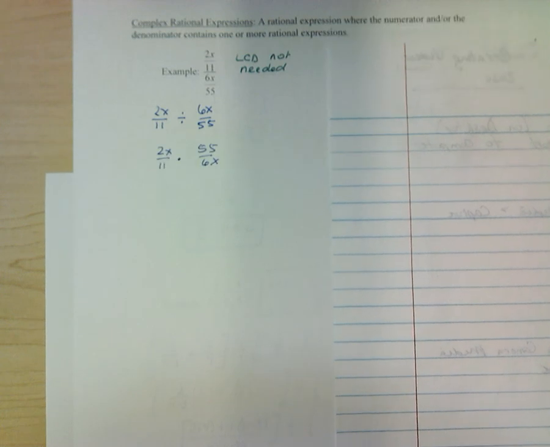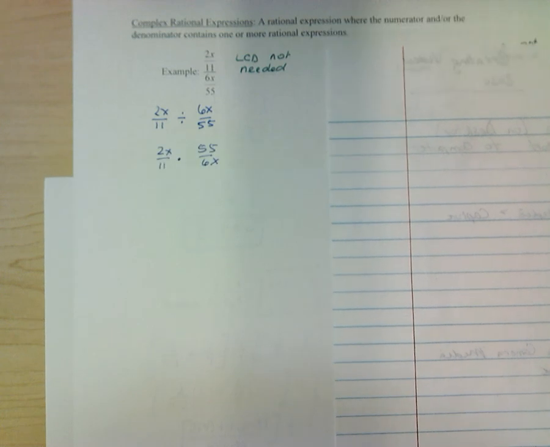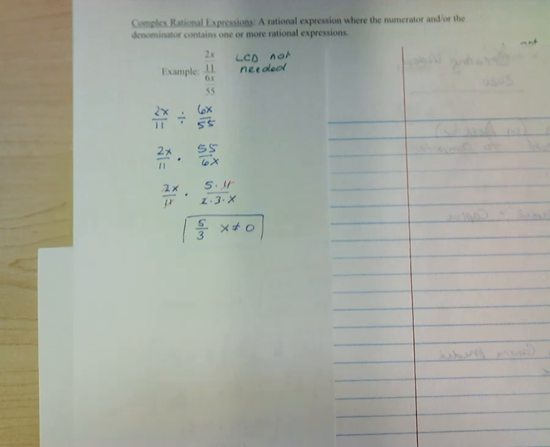So when you divide, you take the second fraction, you flip it, and it becomes multiplication. I simplify like I did before, and I get down to the end. And I state my excluded value.